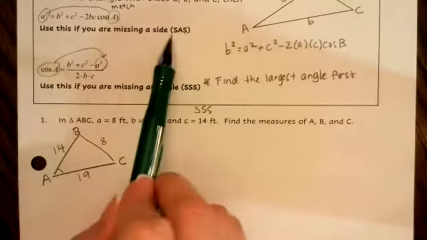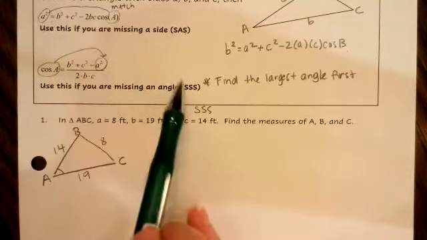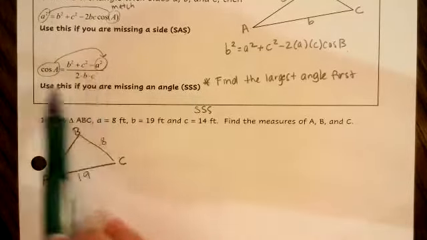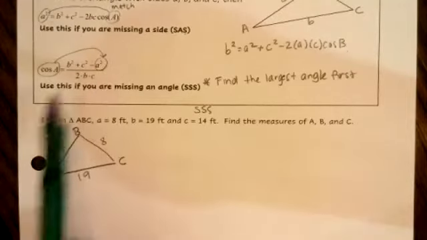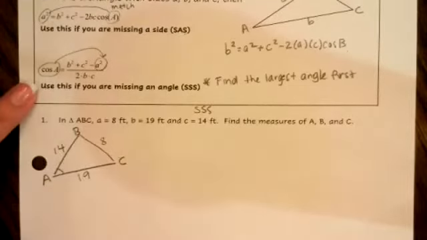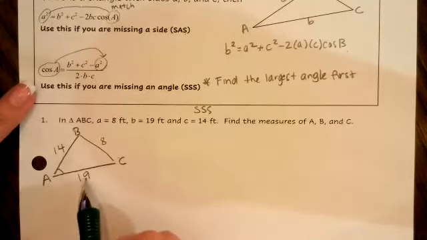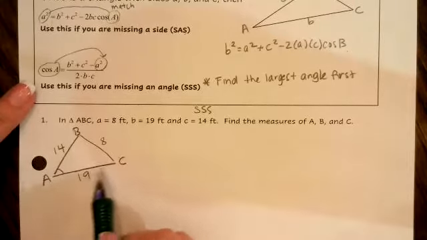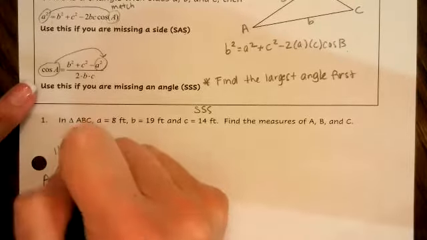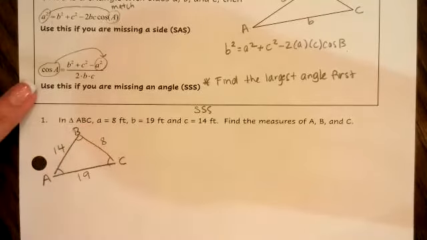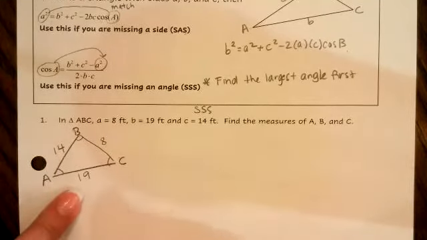It told us here if it was a side angle side, we were going to use this top formula. If it was a side, side, side, we would use this bottom formula. So we're going to go ahead and use this bottom formula to find our angles. And again, we want to start with our biggest angle. That's going to be angle B, because 19 is my biggest side. So angle B is going to be the largest angle, and that's what we're going to look for.